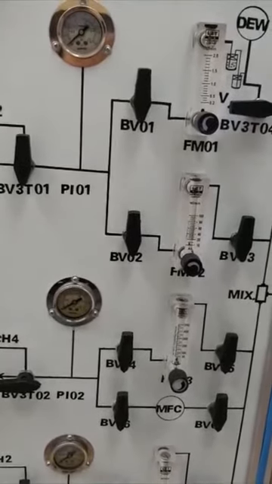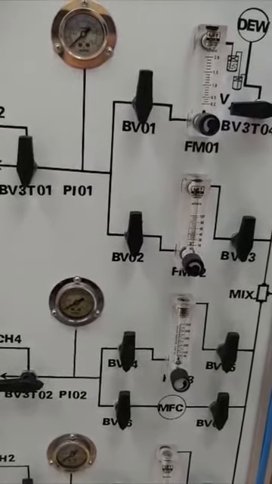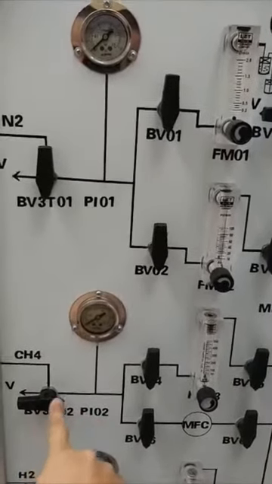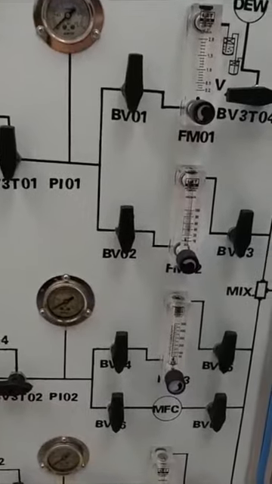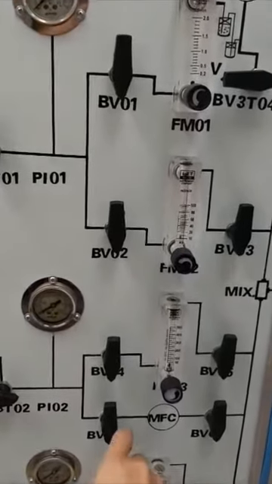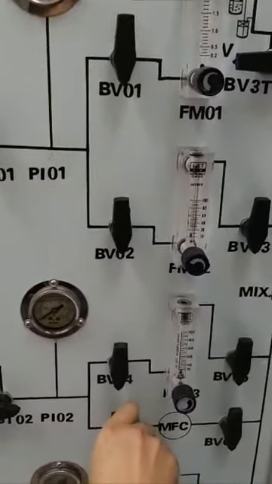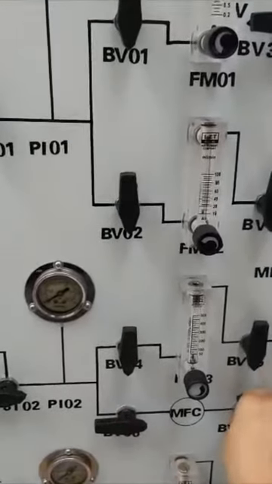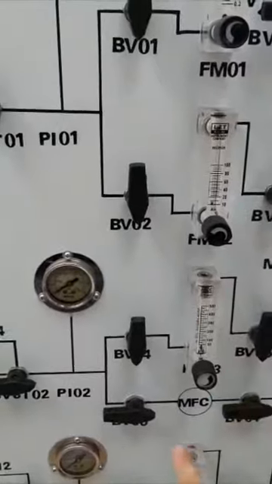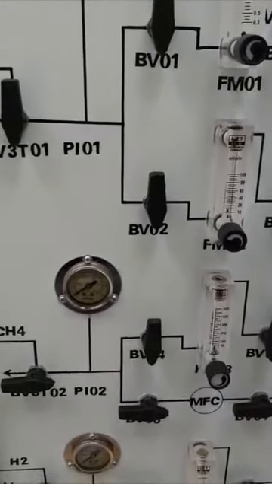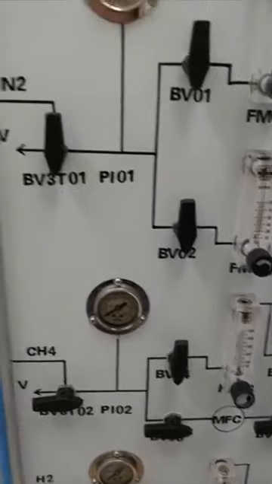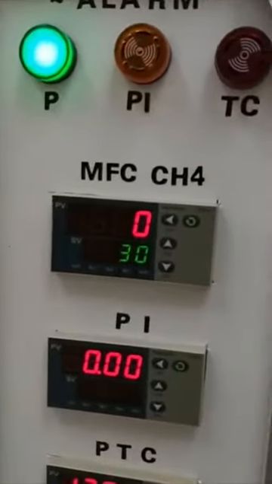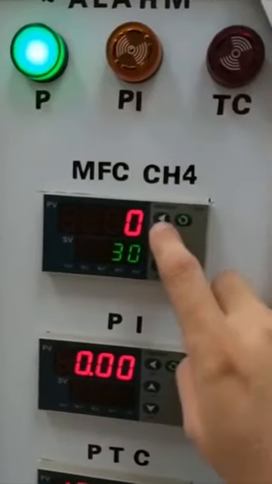When the gas is supplied, you can turn on the BV3T02 to let the direction go to the system. If you use the mass flow controller, you can turn on the gas to the mass flow controller and let it go through the MFC. Then the value of the mass flow controller you can set from MFC stage 4.